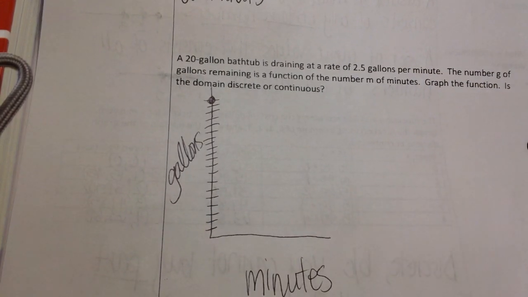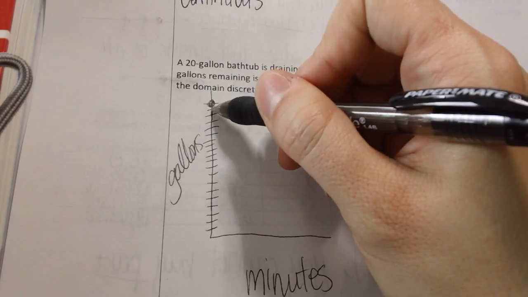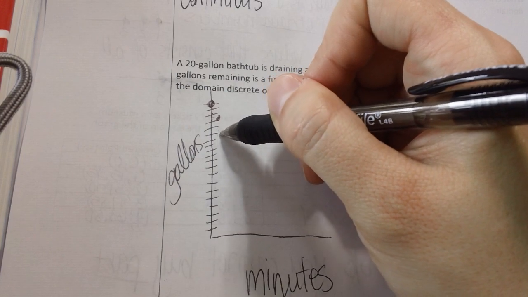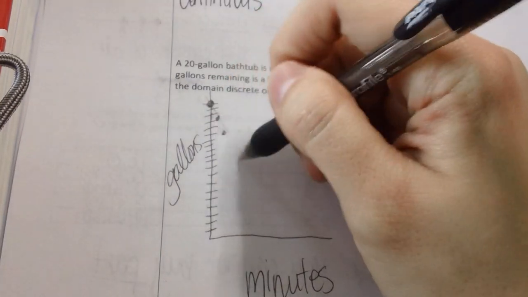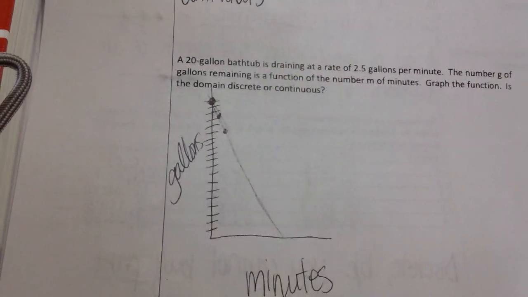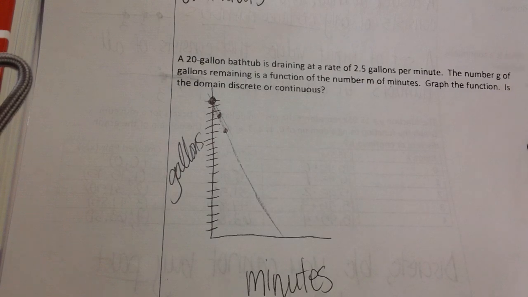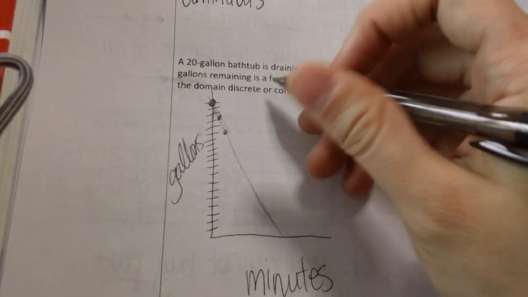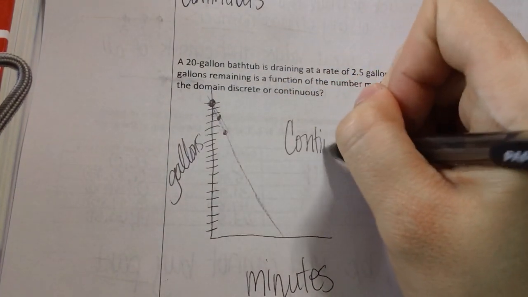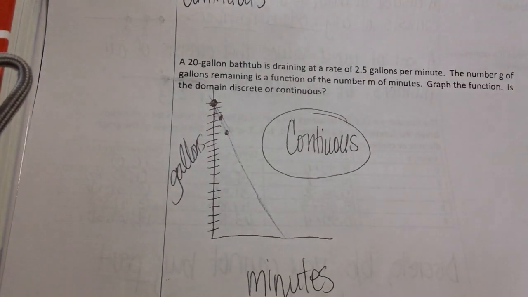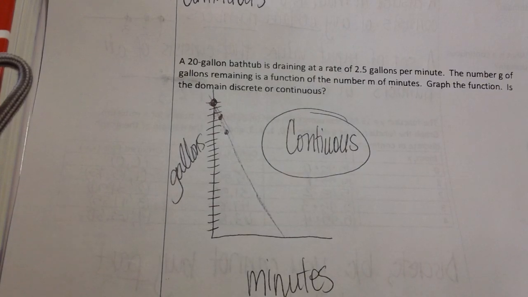And my bathtub is draining at a rate of 2.5 gallons per minute. And could I drain the bathtub for part of a minute? Sure. So I could even go all the way down to seconds or half of a second. So since that's the case, this is going to be a continuous domain because I can drain the bathtub for part of a minute. I don't have to do 1 minute at a time.